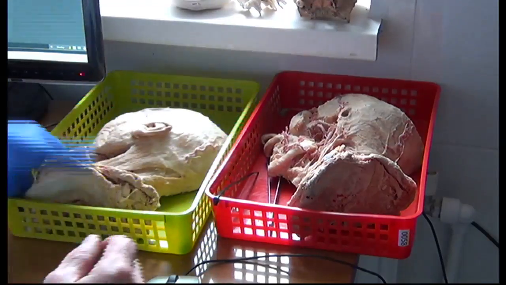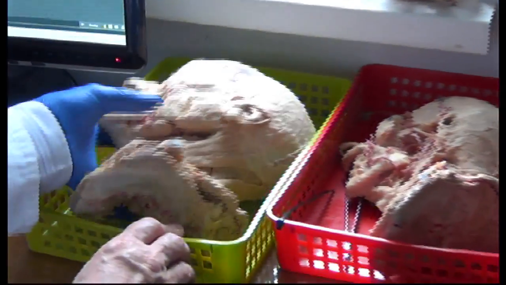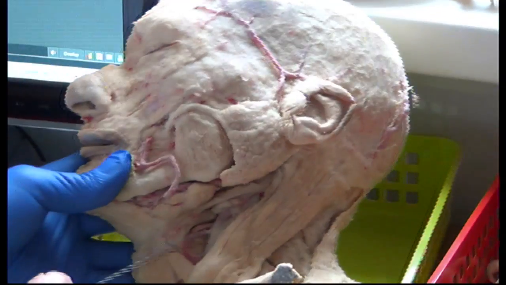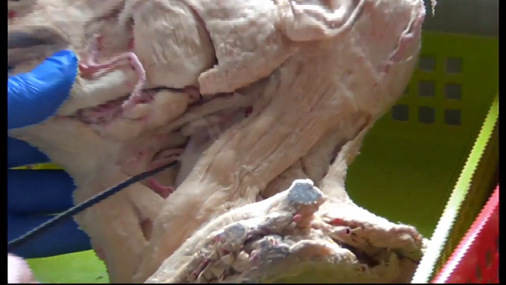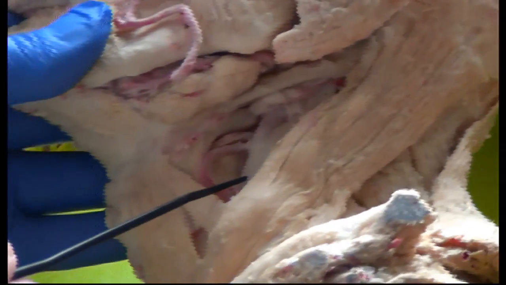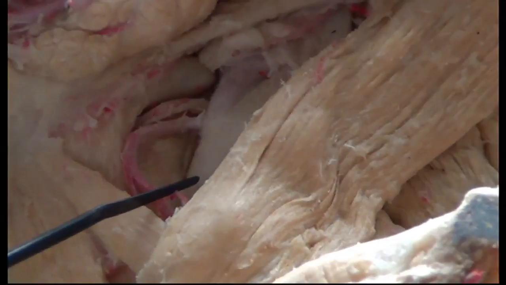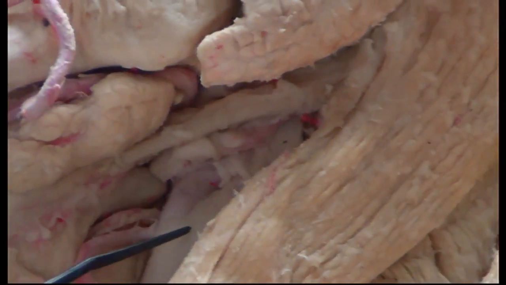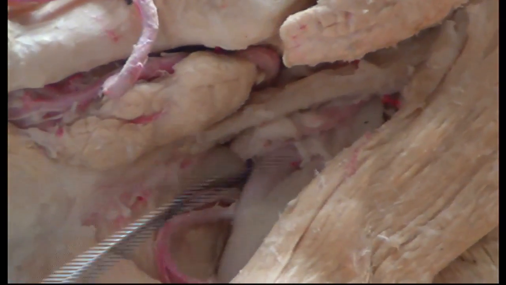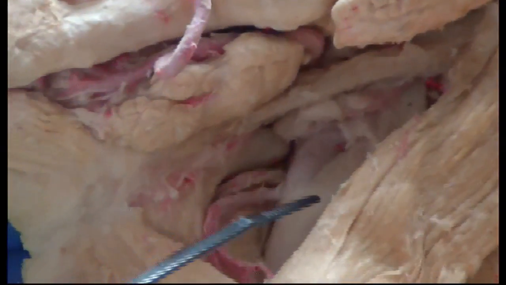Now I'd like to demonstrate these main vessels in our specimen. Here it is, arteria carotis communis, the common carotid artery. And here it is bifurcated into two large vessels, arteria carotis externa and interna.